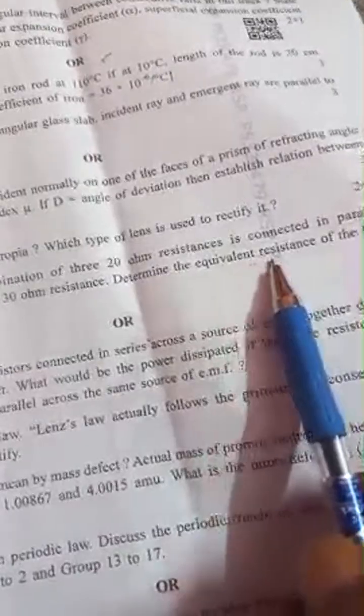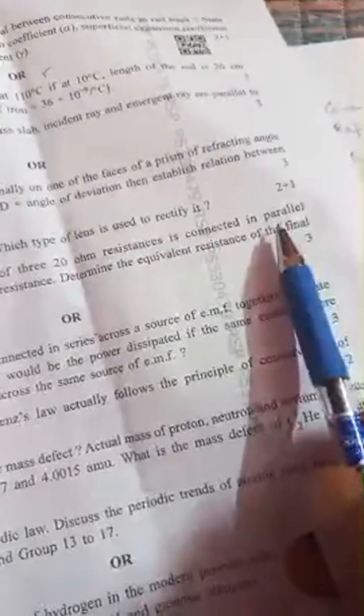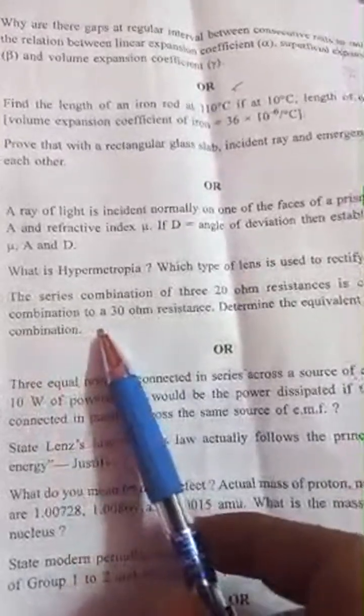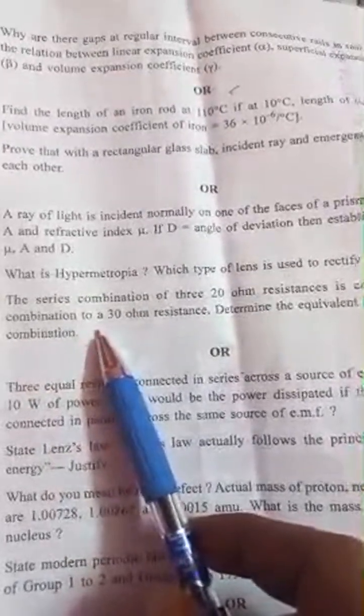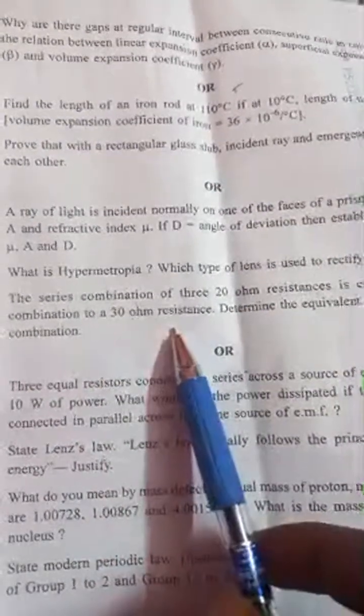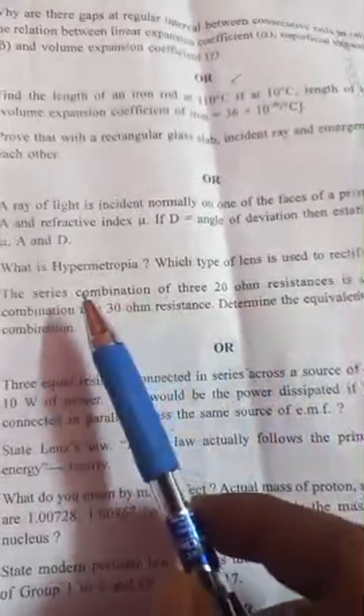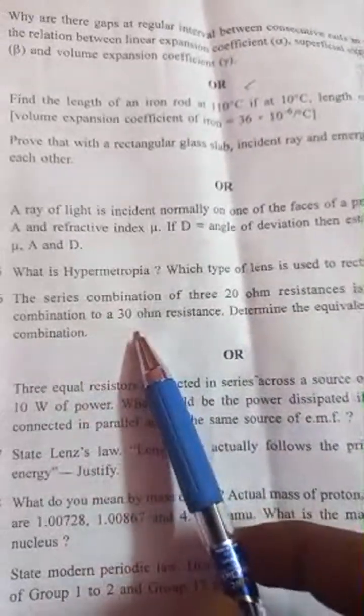Here it is given that a series combination of 3 ohm and 20 ohm resistances is connected in parallel to a 30 ohm resistance. So first the 3 ohm and 20 ohm resistances are in series combination, and with that the 30 ohm resistance is in parallel combination, and we have to find the equivalent resistance so that we can replace all the resistances.